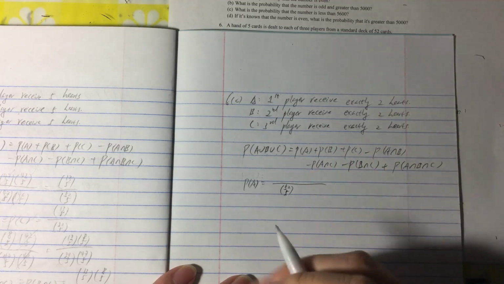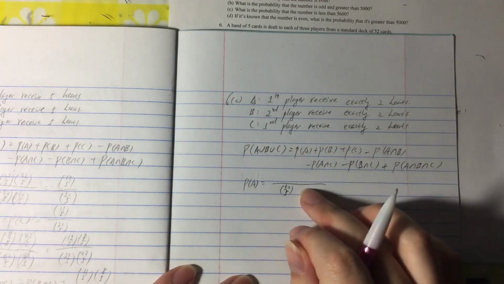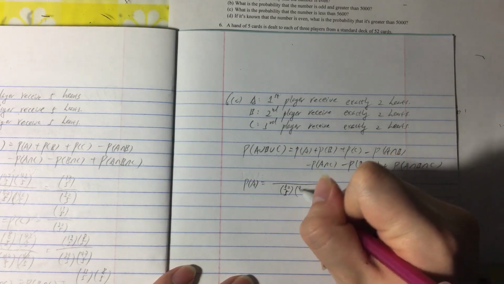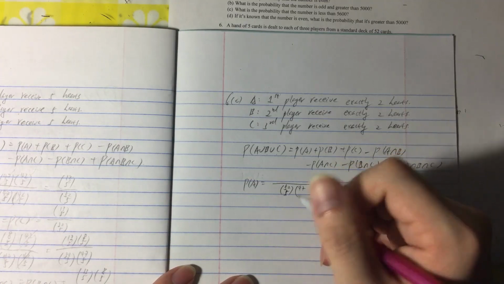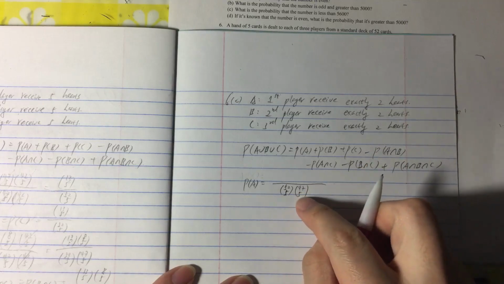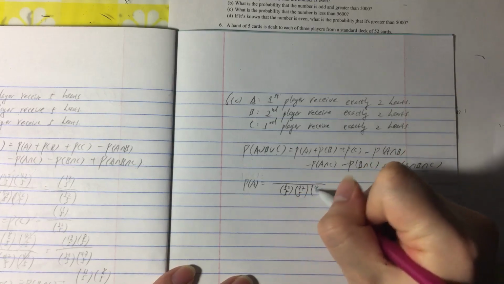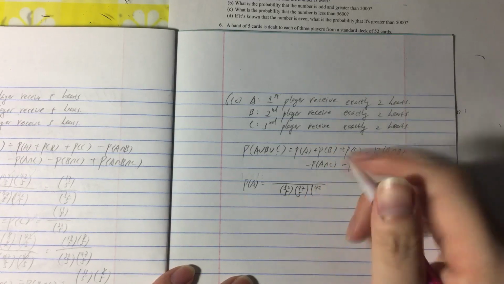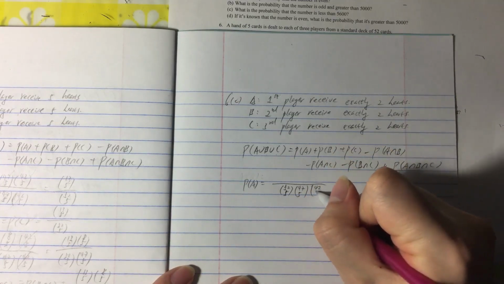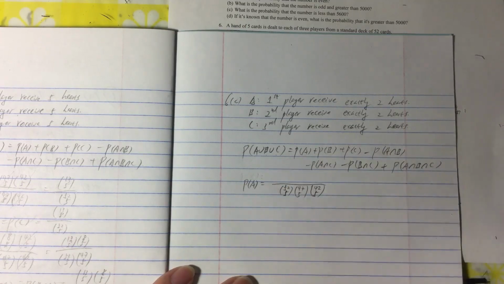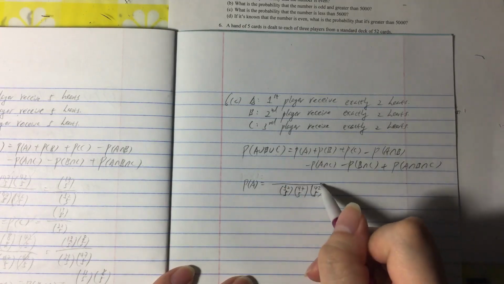That's the number of ways that the first player receives 5 cards from the standard deck. Then there are 47 cards left. The second player will choose 5 cards out of 47. That's the number of ways. Then the second player makes a choice. Then there are 42 cards left in the deck. The third player will choose 5 cards out of 42. That's the number of ways. Then the third player makes a choice. So that's the denominator, the number of all possible outcomes.